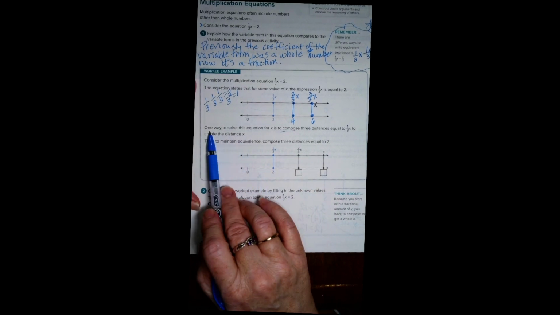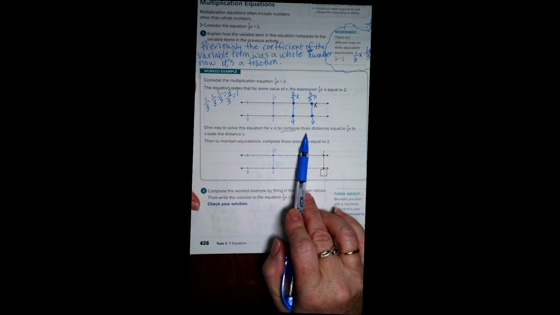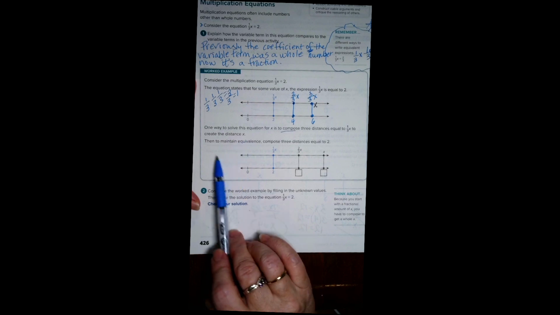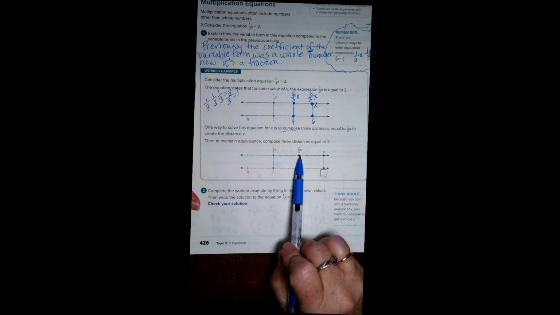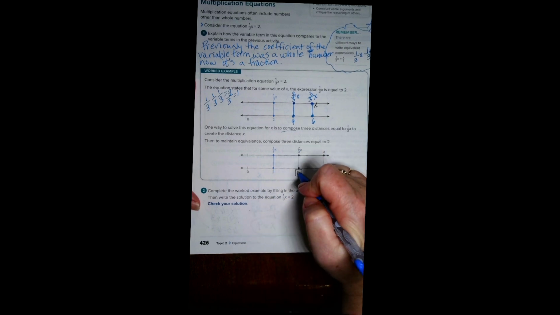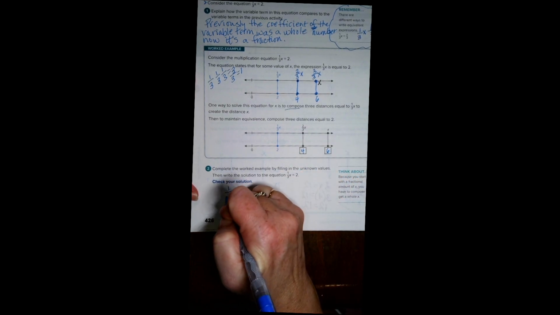Okay, so I wanted to show that to you, how I constructed it, and that is what they show here. It says then one way to solve this equation is to compose, I'm just going to read this again, 3 distances equal to 1/3 x to create the distance of x. Then to maintain equivalence, compose 3 distances equal to 2. So we have 1/3 x, 2/3 x, just the x, so 2, 4, and 6. And it says complete the worked example by filling in the unknown values. We did that. Then write the solution to the equation 1/3 x equals 2. So if we have 1/3 x equals 2, what does x equal? So x equals 6.